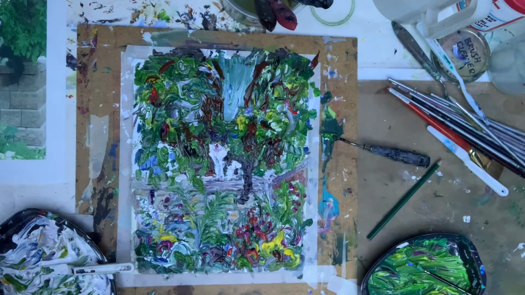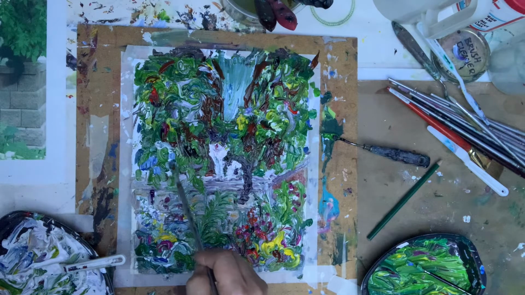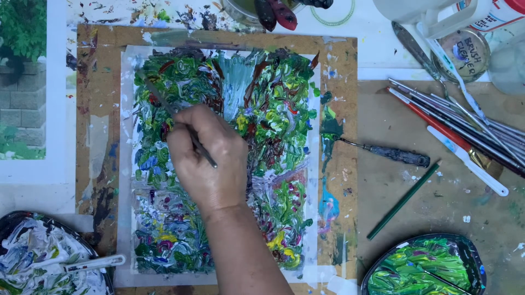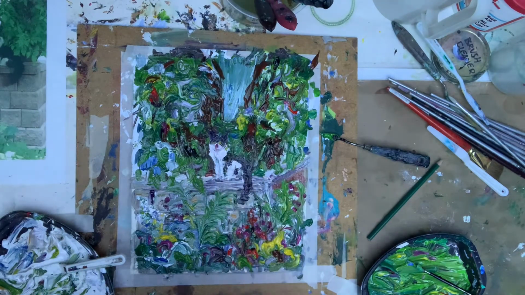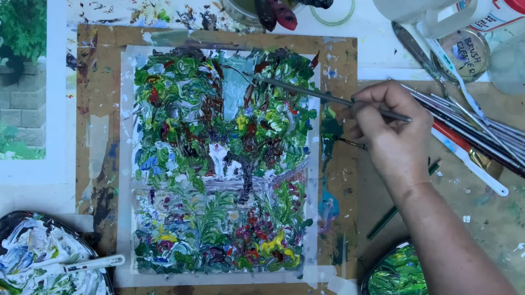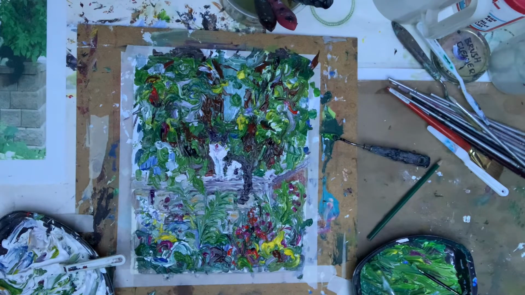Now, there we have to go. Oh, there's still white here. How come? Perfect. And add some of the branches and some leaves. Okay. Okay. And that's about, I think, it. Let's see if I still have purple here, because I would like to add some purple there.